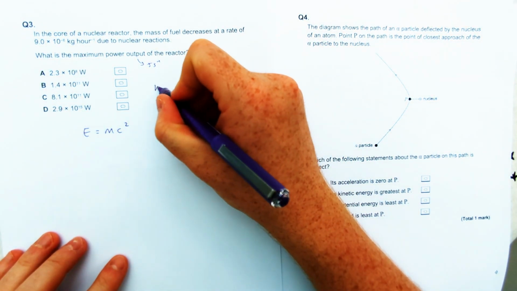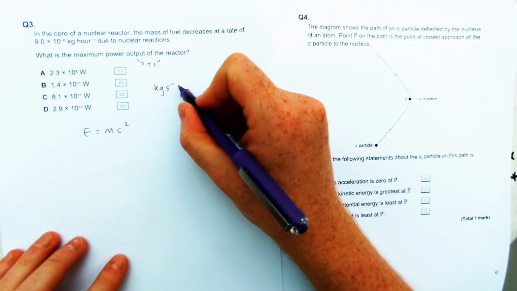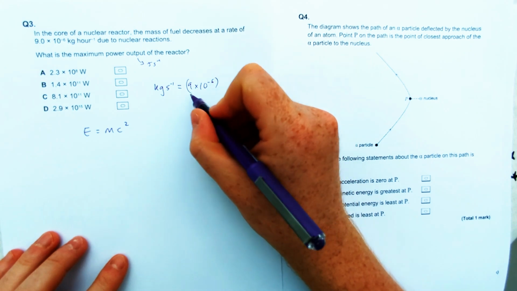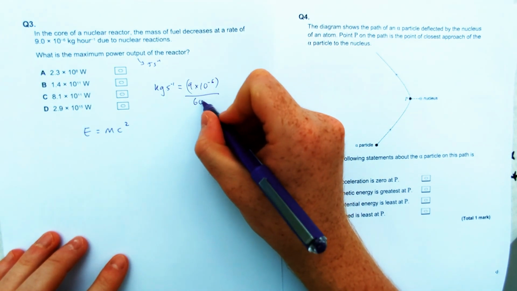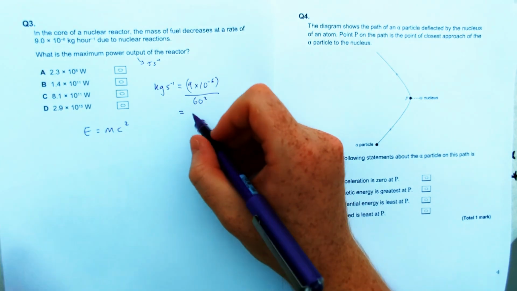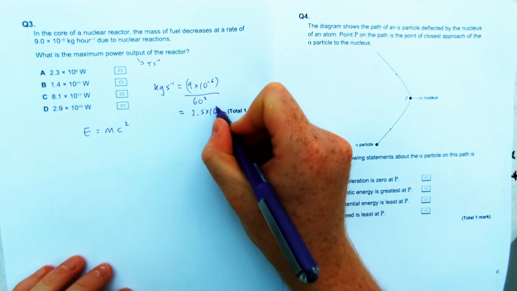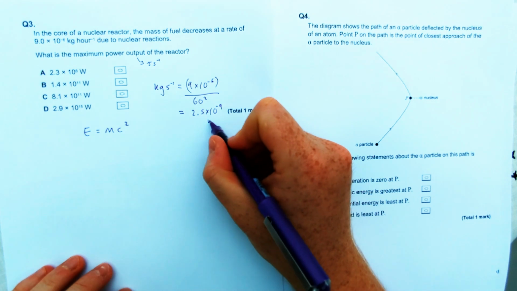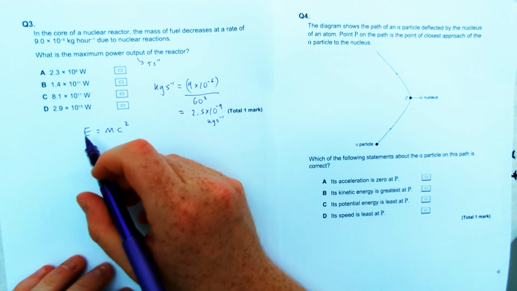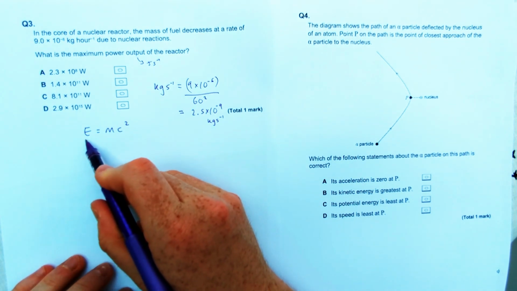So the mass per second, or kilograms per second that's released, is going to be 9 times 10 to the minus 6. And then we're just going to divide it by 60 squared to get it to be per second. Once we do that, that gives us 2.5 times 10 to the minus 9 kilograms per second, we can then just go ahead and use it with this equation.